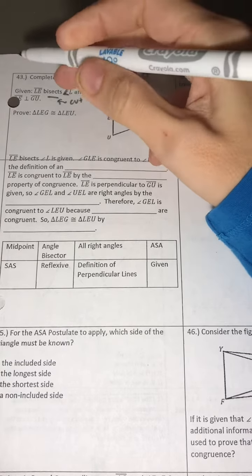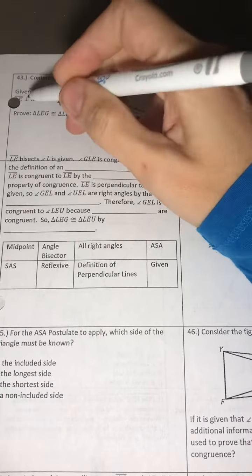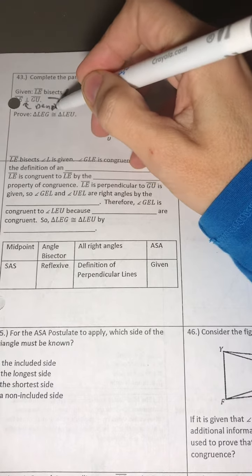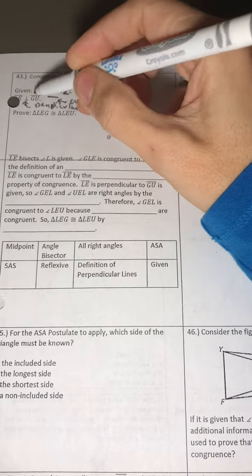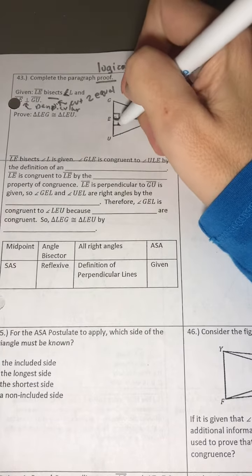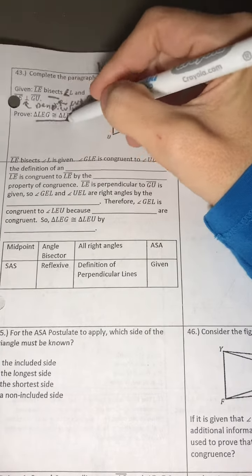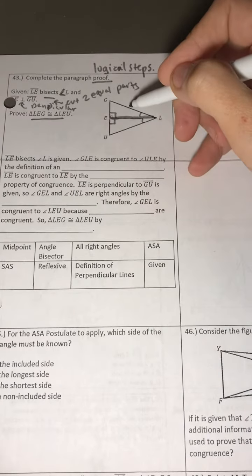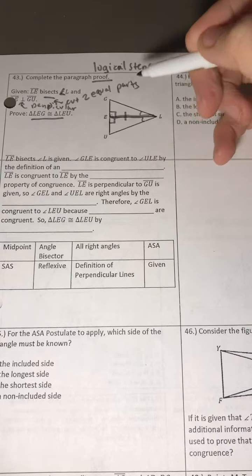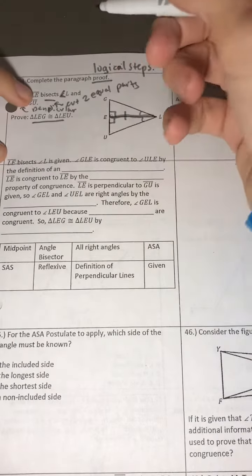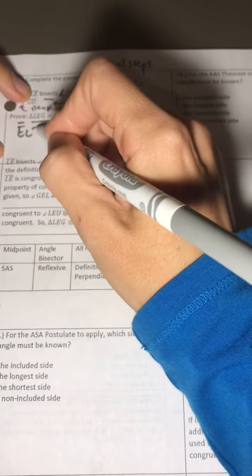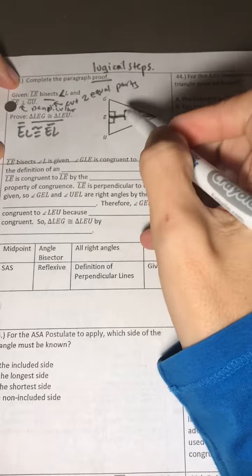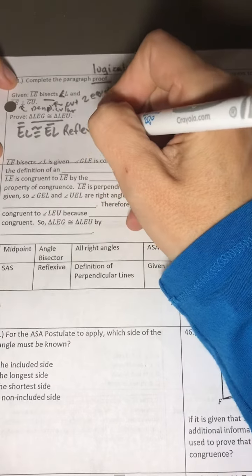Okay. And that LE is perpendicular, so that means perpendicular to meet at a 90-degree angle. Perpendicular, so that would also mean that's 90. Now prove that the triangle at the top is congruent to the triangle at the bottom. So right here, I'm noticing that EL, let's just collect some evidence here. We have EL is equal to EL. Both the top and the bottom triangle are equal, and that's reflexive.